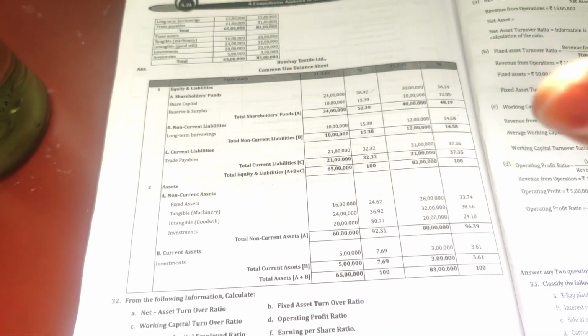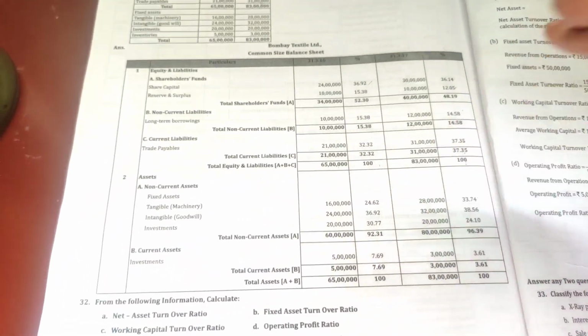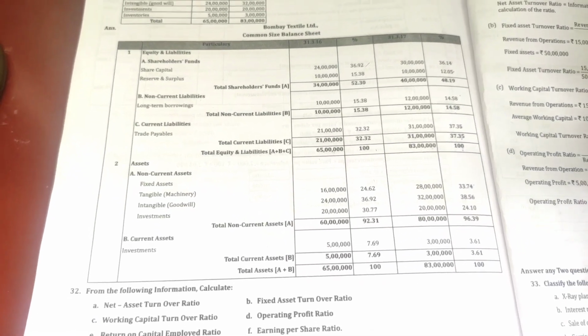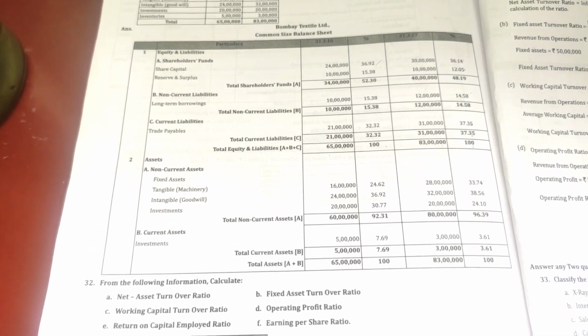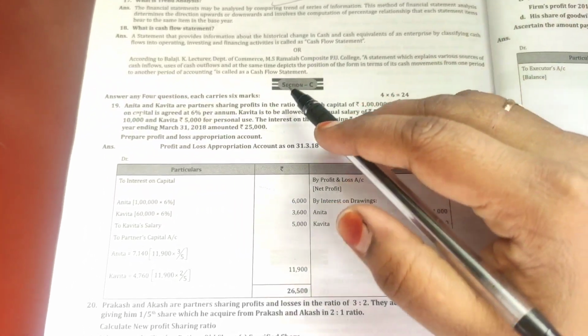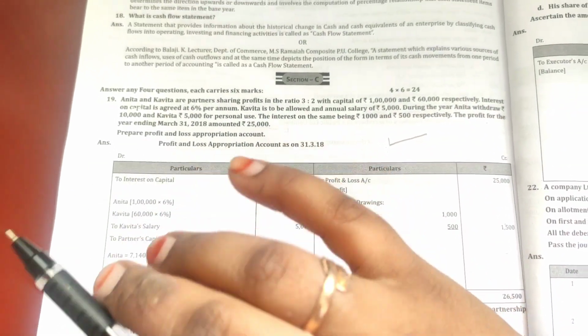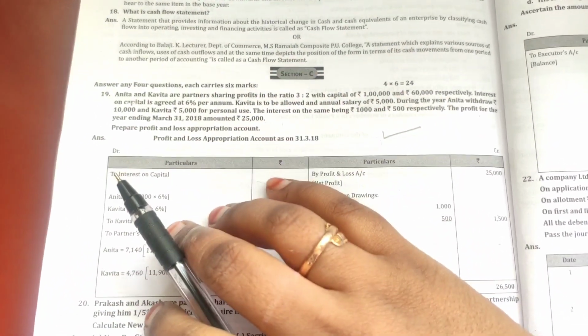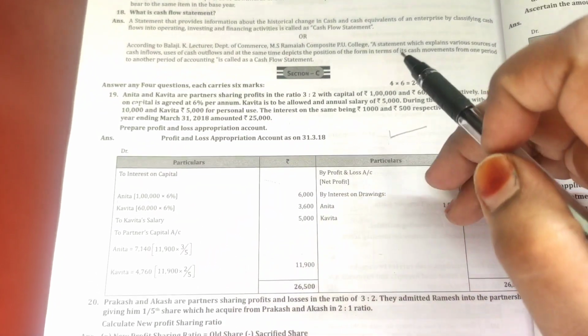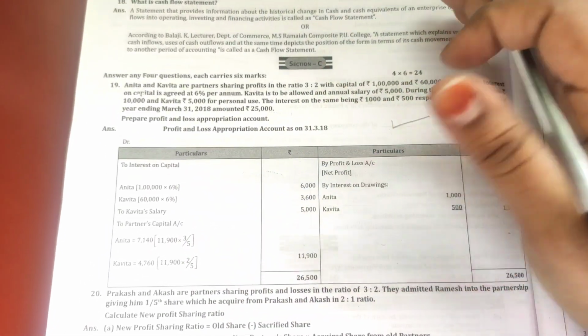That is it, and it is a sure question to be asked. By doing this easily you can get 12 marks. This is a must question. It is very important. Surely this question is going to be asked for your 6 marks, and easily you can get 6 marks in this.